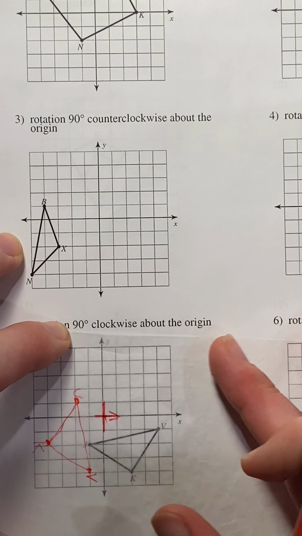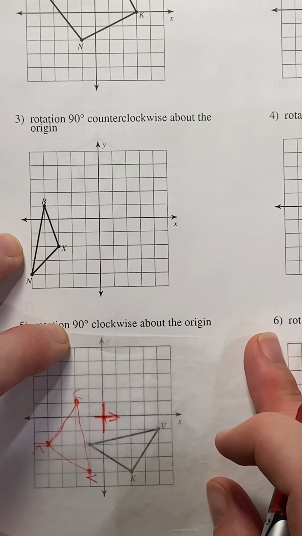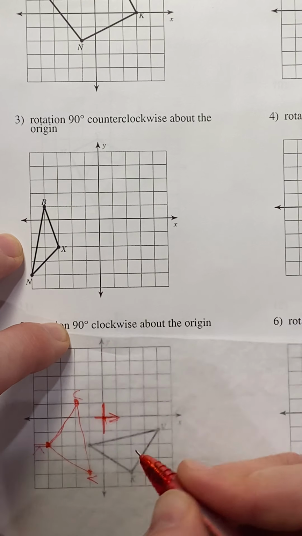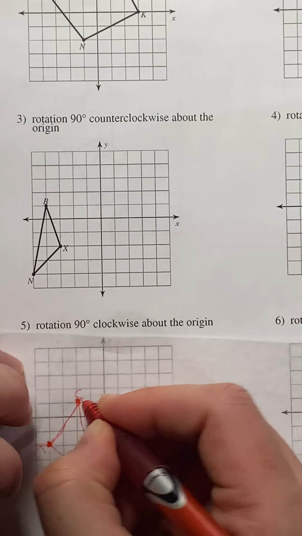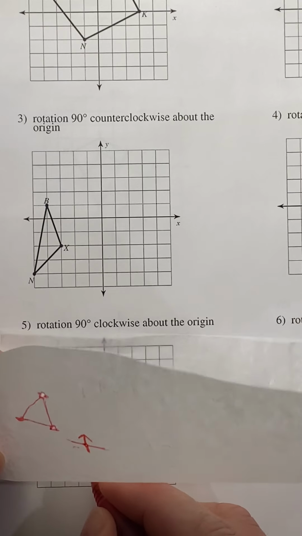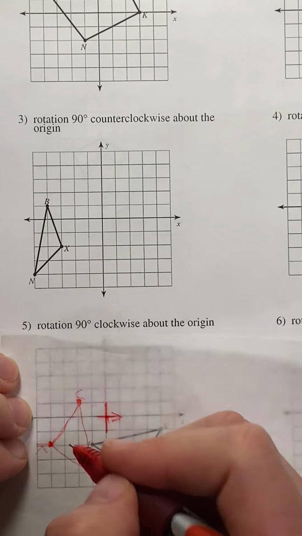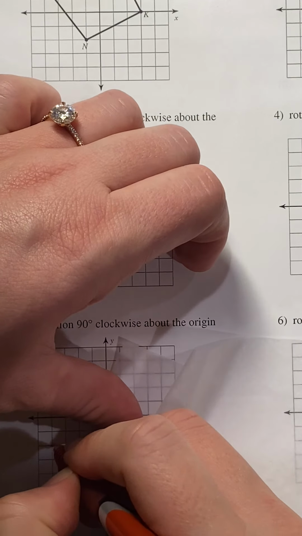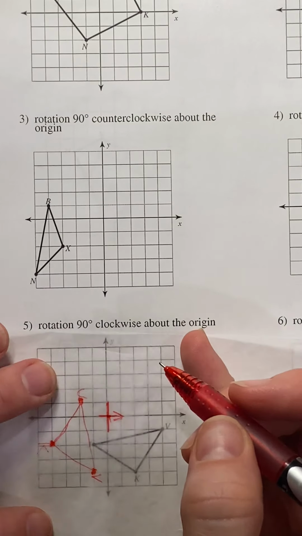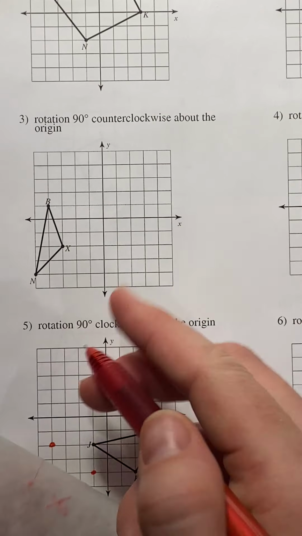All right, my rotation has taken place. Now, I just want to darken the vertices so I know where I was. I'm going to lift up my paper and draw them on. So I know the K was there, and I know that J was right here.